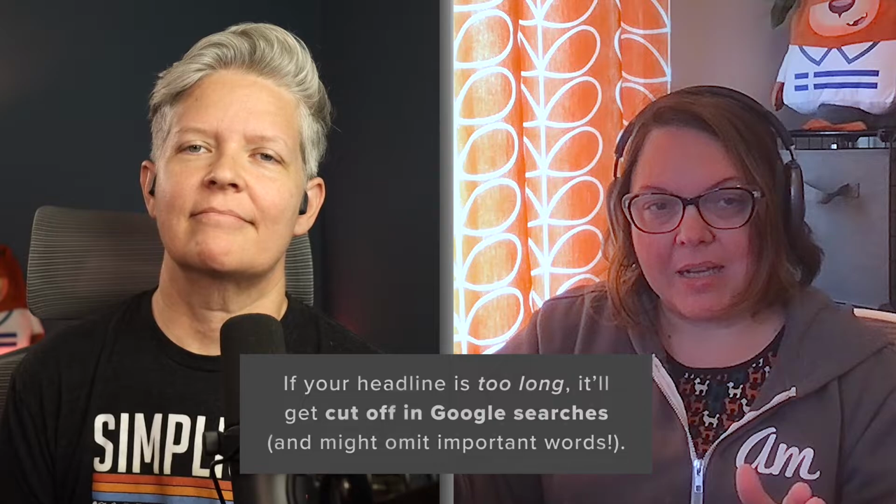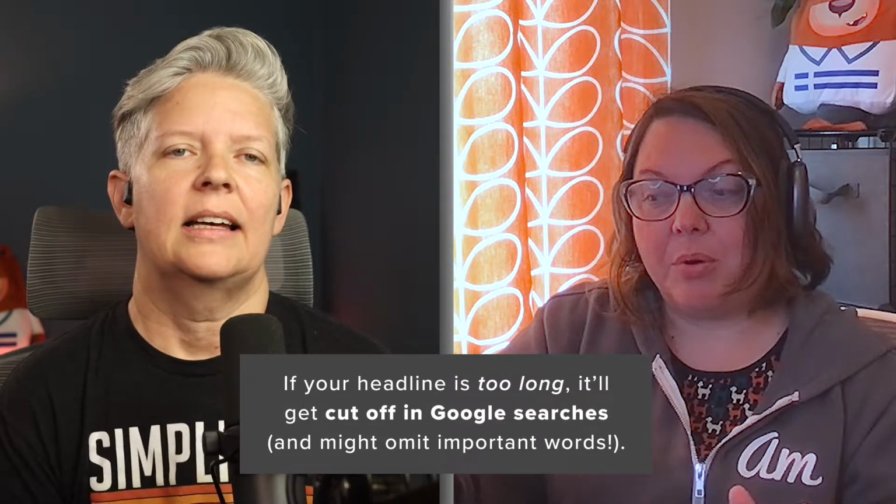And you mean cut off, like, in the search engine rankings? Yeah, so if your headline is too long, it's going to go over the maximum number of characters, and then the important words at the end might be cut off. So you want to try and keep it within the right kind of limits.